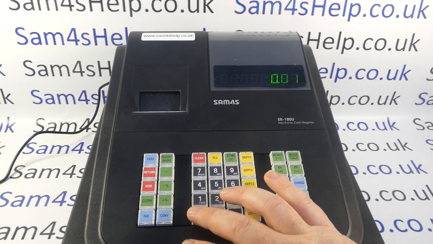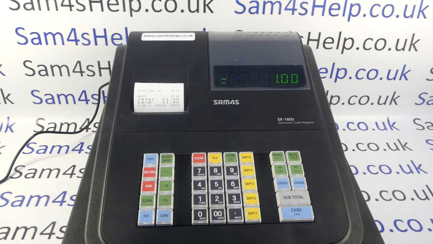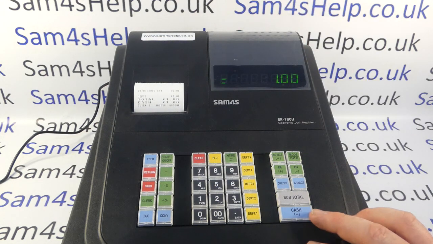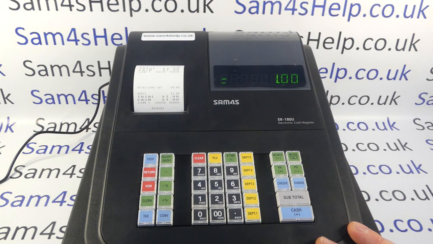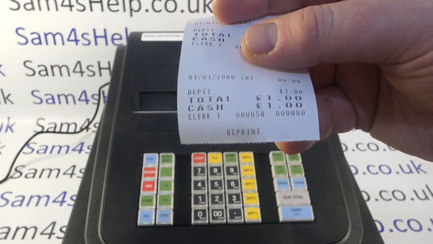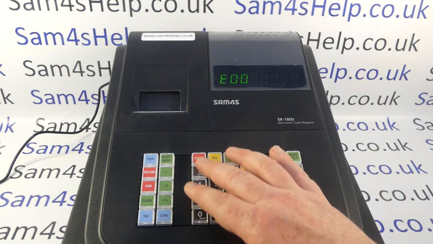If you've got the till in the reg mode and you've got receipts enabled, so you're not in the journal mode and you haven't got receipts switched off, with every sale you get a standard receipt. If you press the cash button immediately after, you can get a reprint. So it comes up and says reprint there. If you try and get another reprint, you'll get an error message.